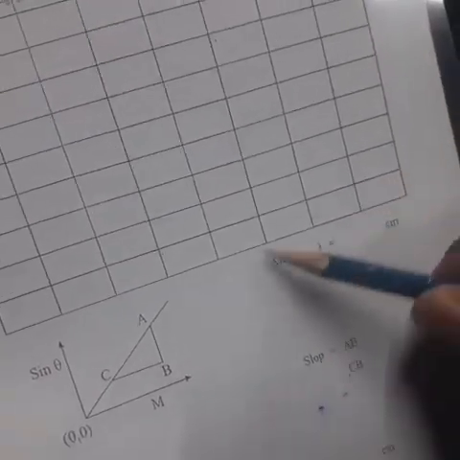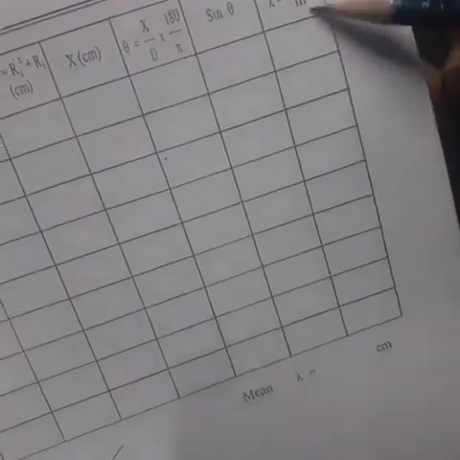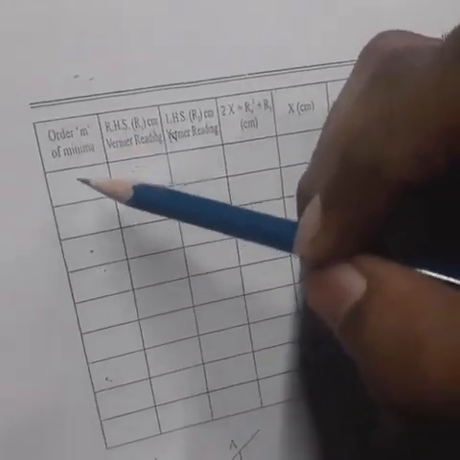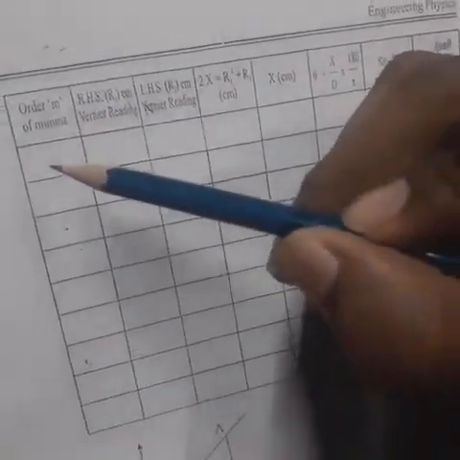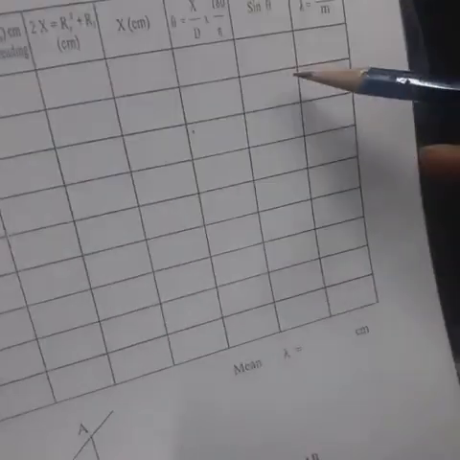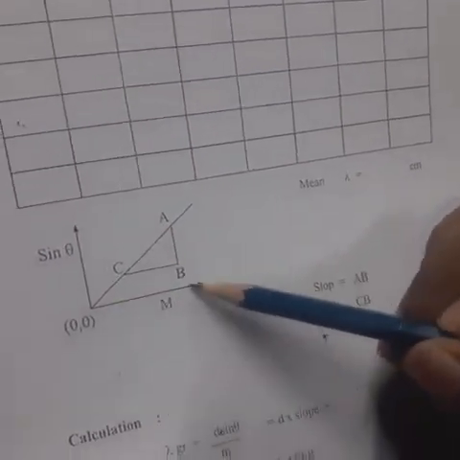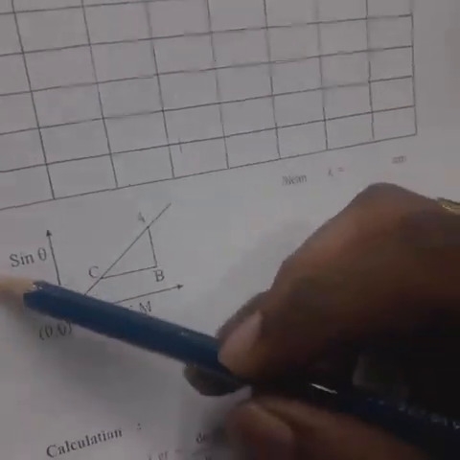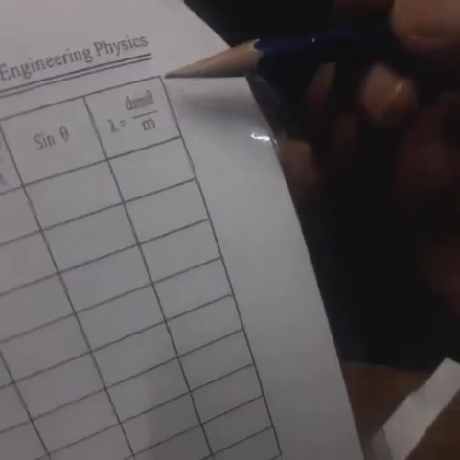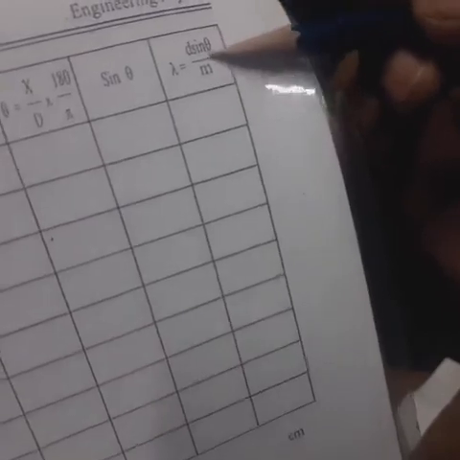After getting this mean value of wavelength, how did you get this value? Lambda is equal to d sin theta upon m. Now we have the value of sin theta and the order of minima 1, 2, 3, 4, 5. For order of minima 1, 2, 3, 4, 5, we have the values of sin theta 1, 2, 3, 4, 5. Later on I will provide the readings also. Plot the graph with sin theta on the y-axis and order of minima on the x-axis, and you will get the slope. Sin theta upon m is what? It is the slope.